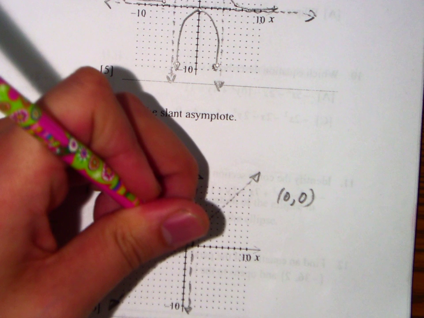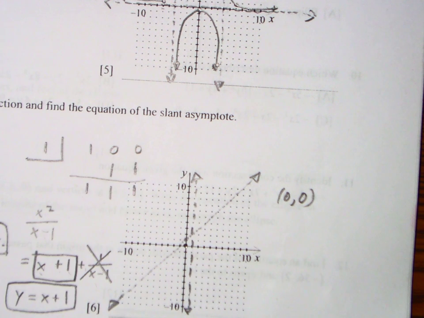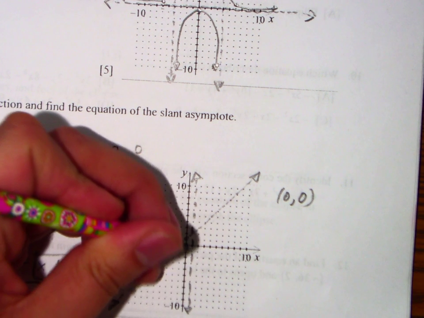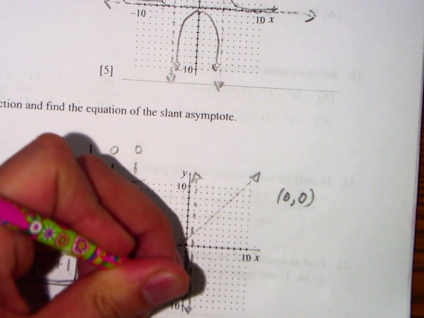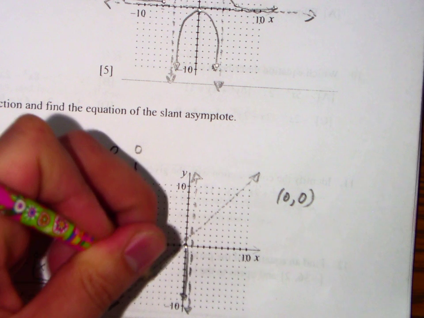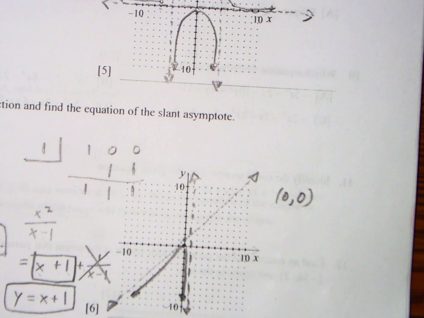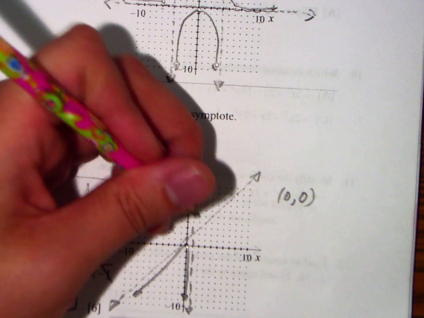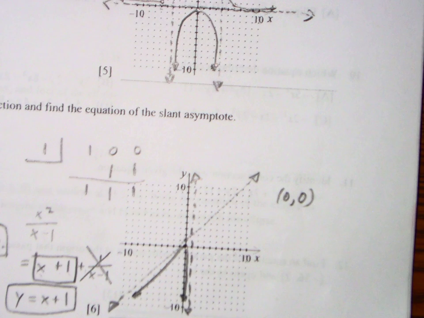So we know we're at this point right there, and we know we're in this region, and it's going to look something like this. It's going to get really close, but never touch it. Bad graph there, sorry. It's getting closer and closer to the asymptote, but it'll never touch it.